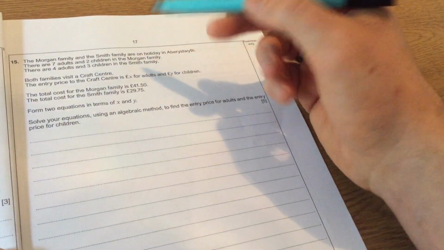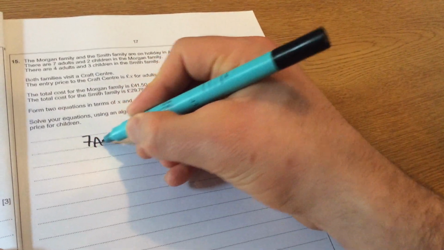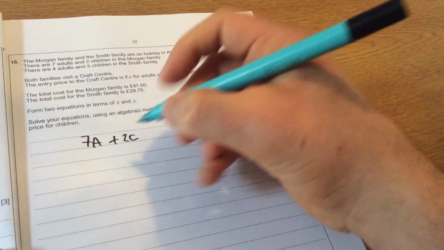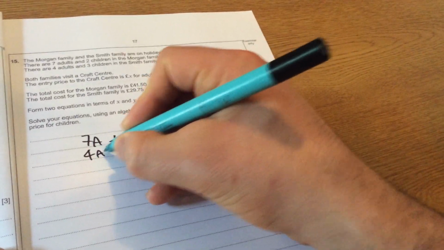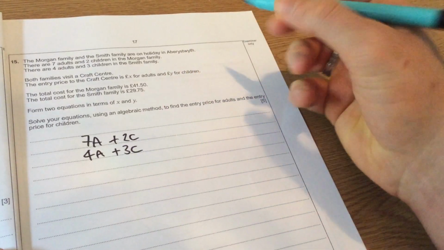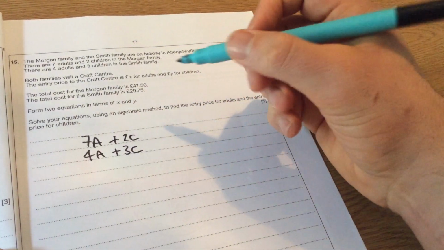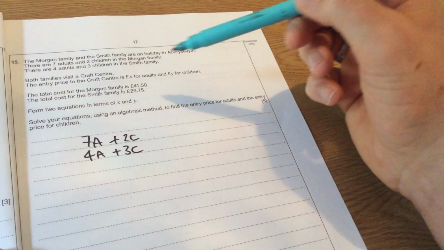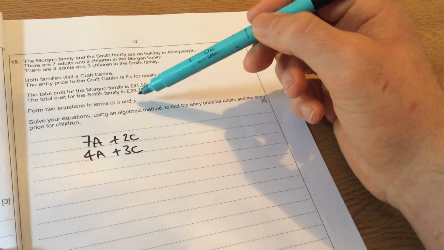So there are 7 adults and 2 children in the Morgan family. They've got 7 adults and 2 children. There are 4 adults and 3 children in the Smith family. 4 adults, 3 children, Smith family. Both families go to a craft centre. The entry price to pay for a craft centre is X for adults and Y for children. Form 2 equations in terms of X and Y.